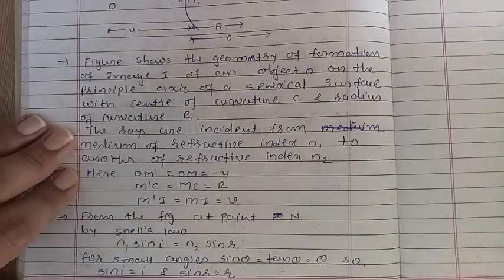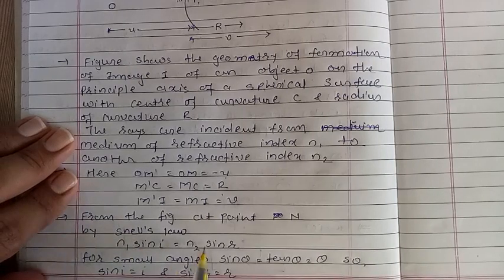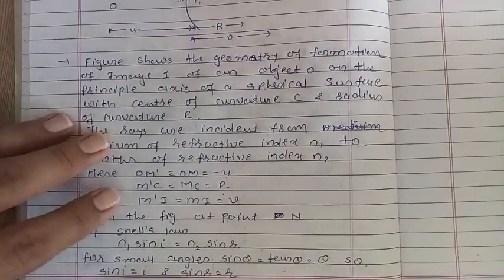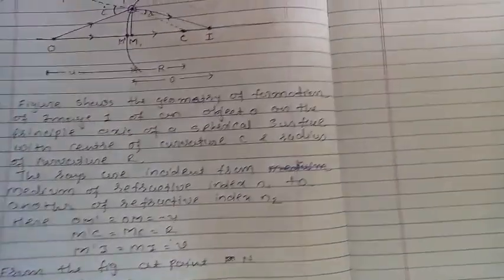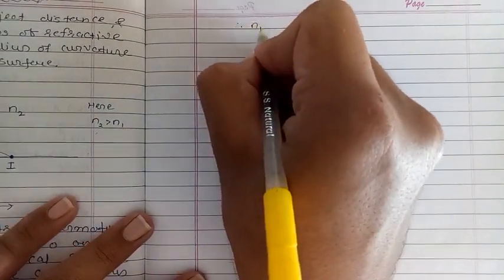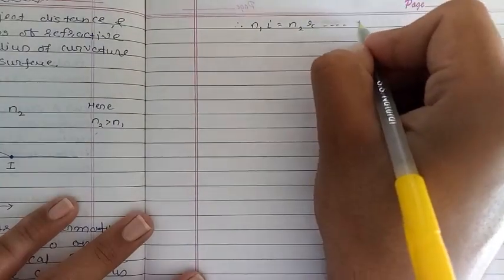So we can write n1 instead of sin i and n2 instead of sin r. So n1 i is equal to n2 r, and this is our equation number 1.